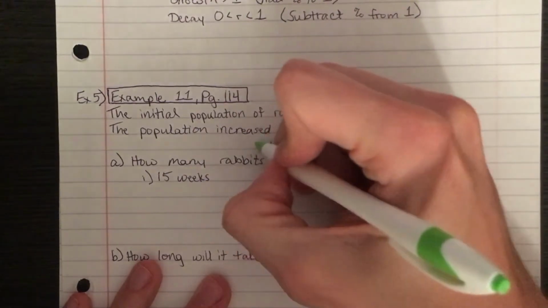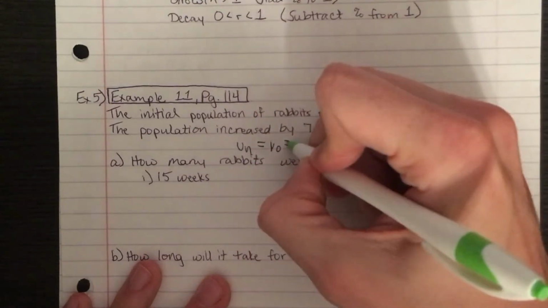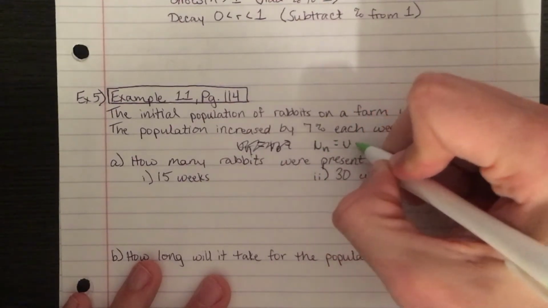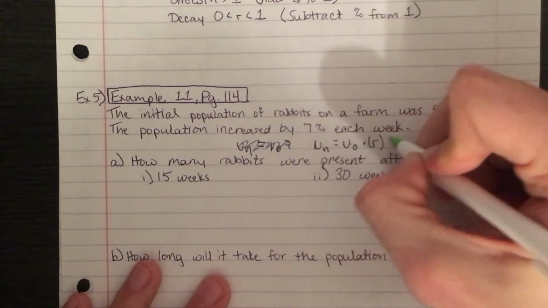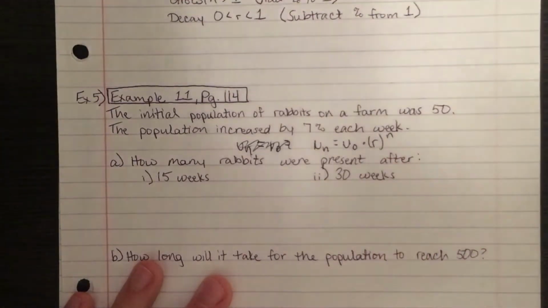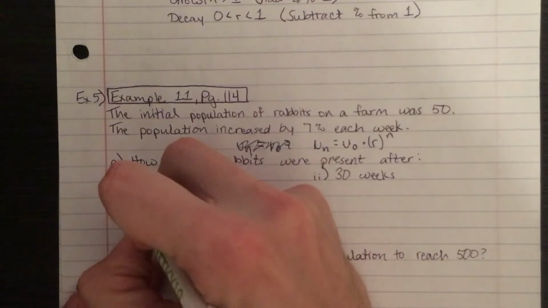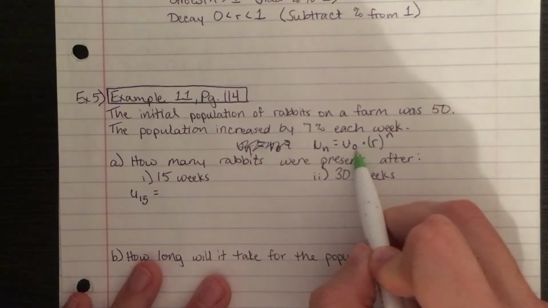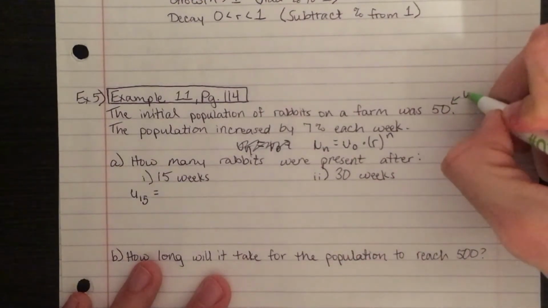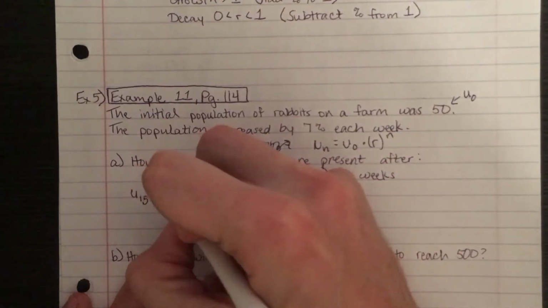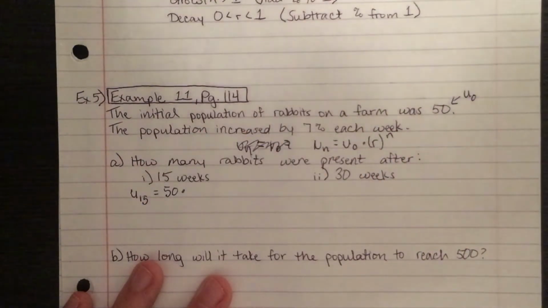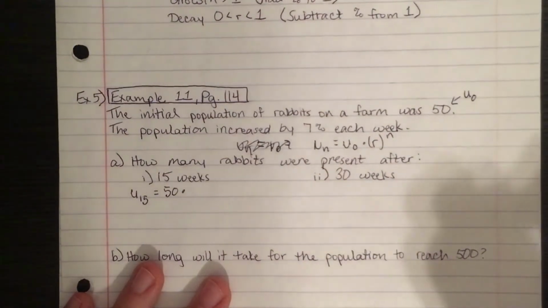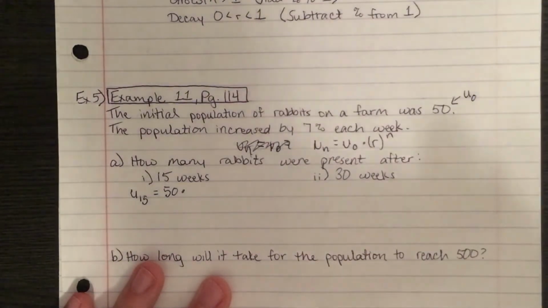to figure that out, we're going to say that the nth term, I messed this all up. We're going to say that the nth term is the original times the growth to the nth power. So let's see here. If we're going to find U15, we're going to do the original. This 50 represents our original population. So we're going to say 50. And if it's growing by 7% each week, that means we're going to be 7% above the whole percent. So it's going to be 107%.